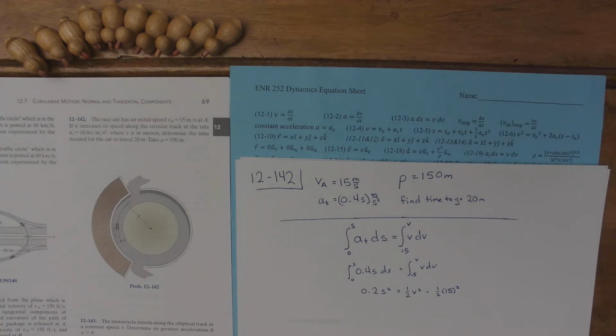Okay, so using this equation seems like the thing to do, and now I have an equation which relates velocity and position, but I'm looking for the time. So if I have velocity and position and I need time, probably I want to use equation 12.1. Let's write that.